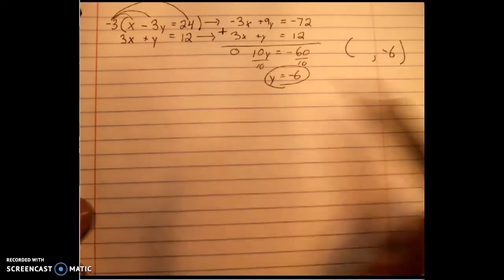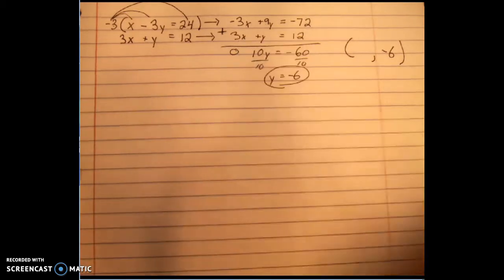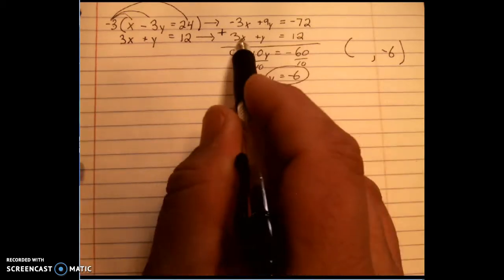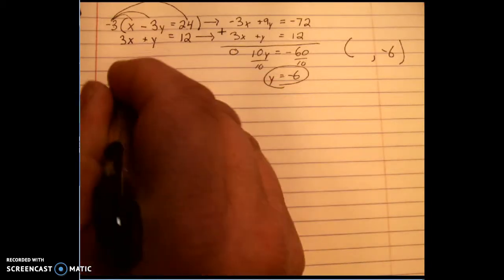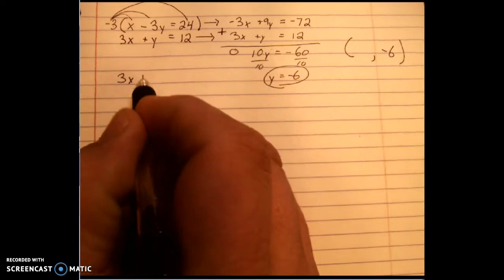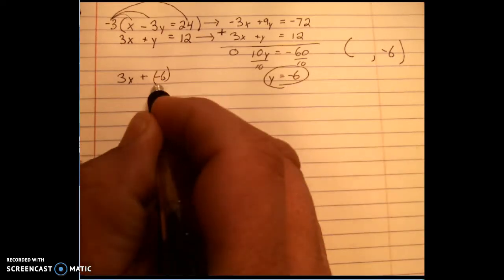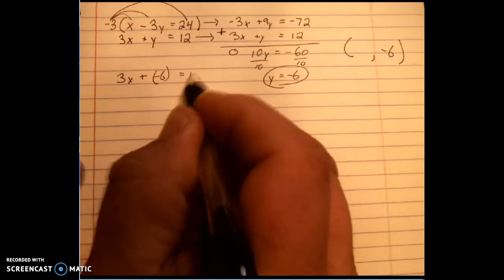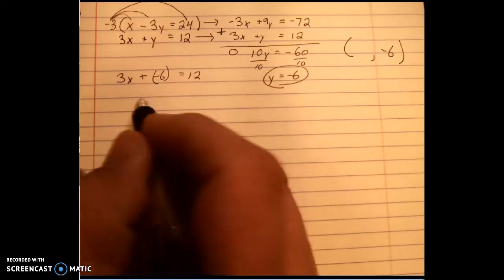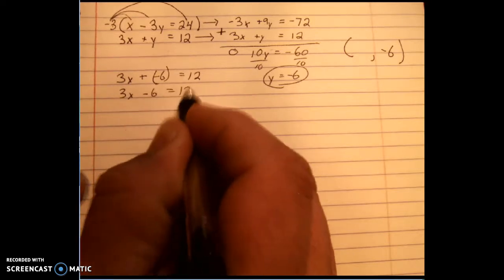Plug it back into the first one, the second one, or the new one, and you'll have your answer. I'm going to choose this. So 3x, again, it doesn't matter which one, plus my y is -6 equals 12. Solving that, 3x minus 6 equals 12.